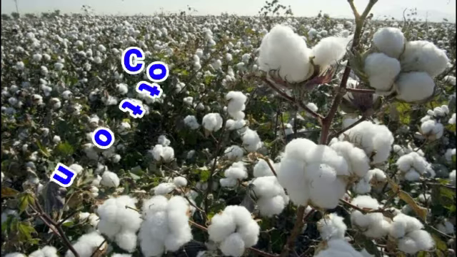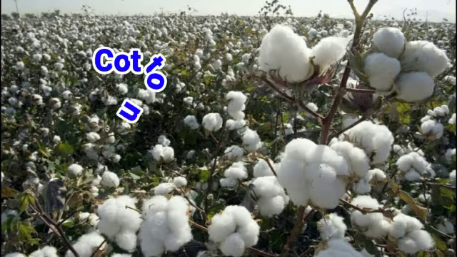So, cotton is the main raw material for the cotton textile industry, and it is also the most widely used fiber to make cloth. Cotton is usually grown as an annual crop. We all use only cotton clothes during summer season, isn't it? Why? To absorb the heat.